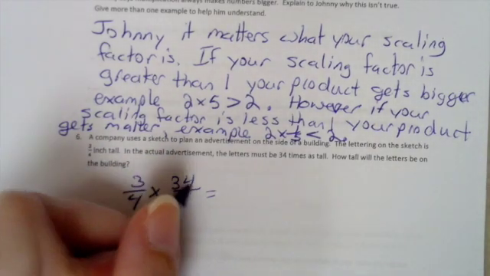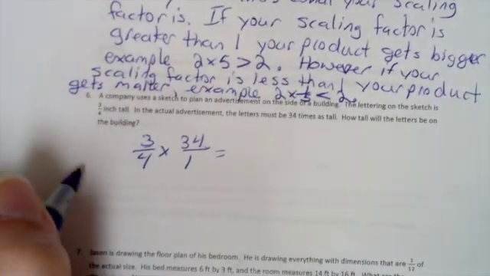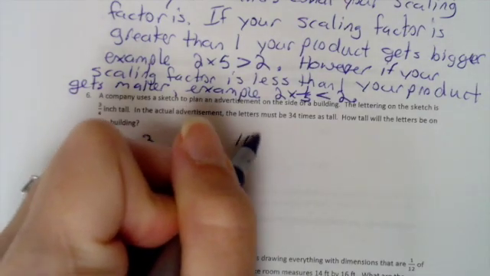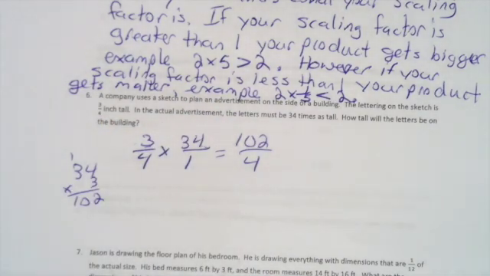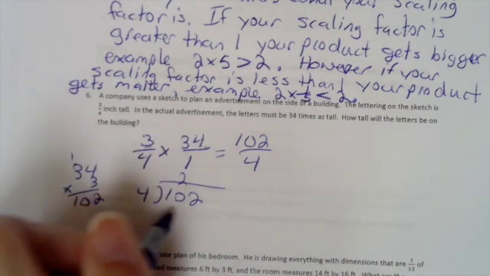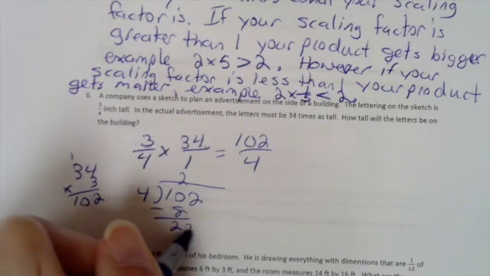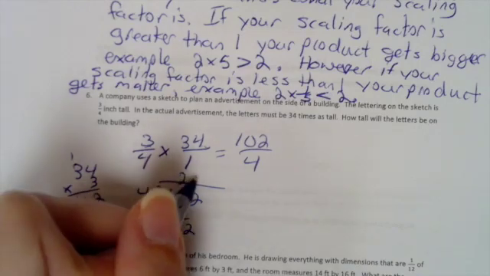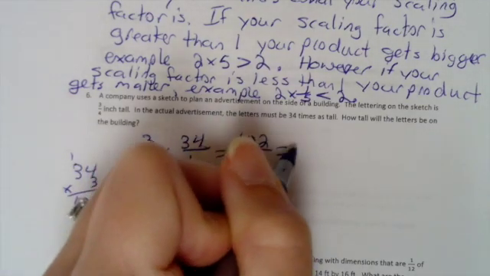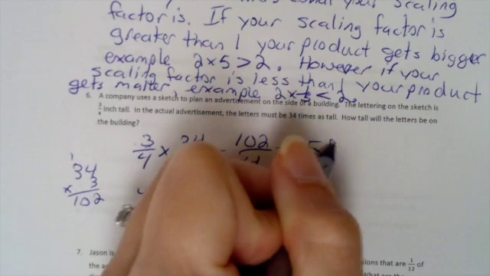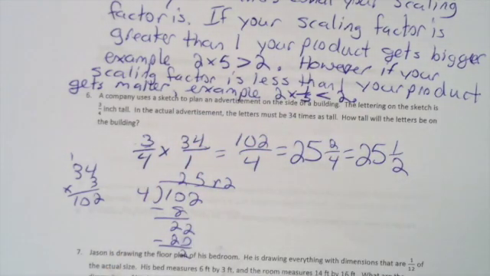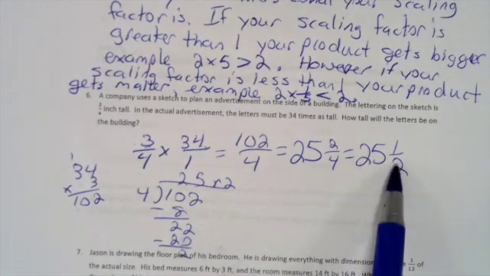I can't multiply 3 times 34 in my head, so I'm going to come over here and do it to the side. That's 12, 9, 10. 102/4. That is an improper fraction, so I'm going to divide 102 by 4. 2, that's 5. Remainder 2, so that is 25 2/4, which is the same thing as 25.5. So the letters on the building would be 25.5 inches tall.